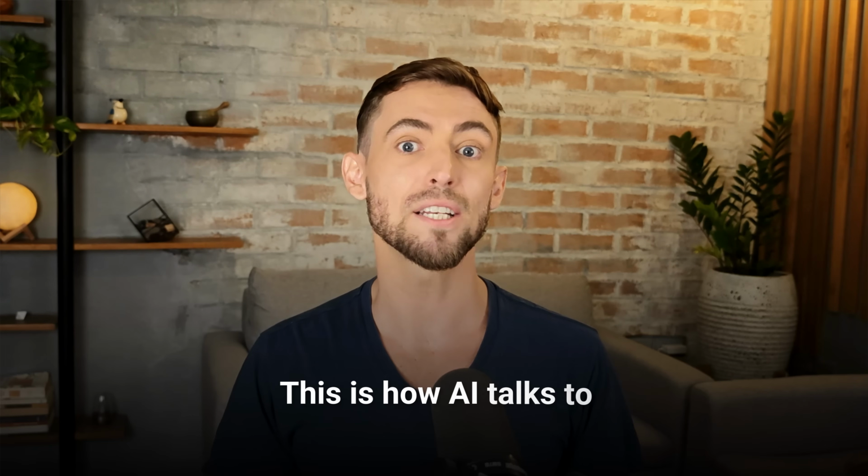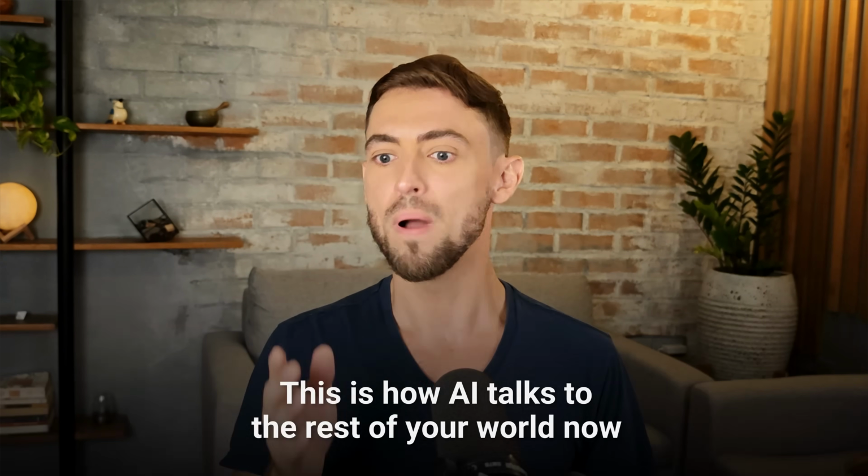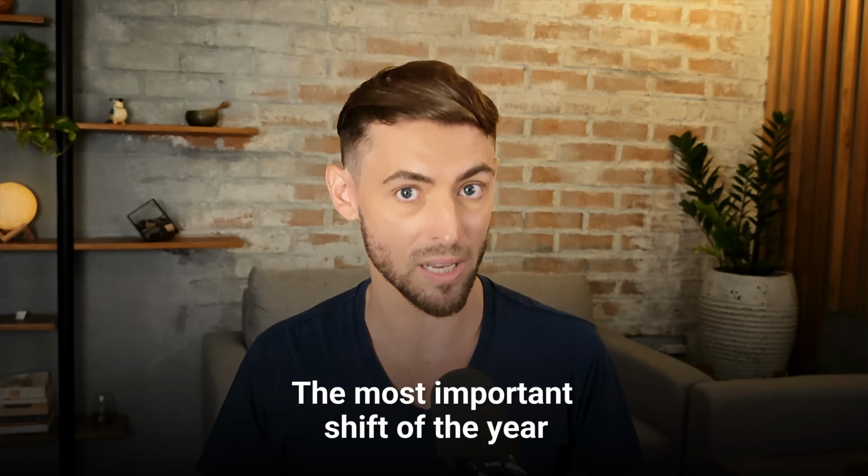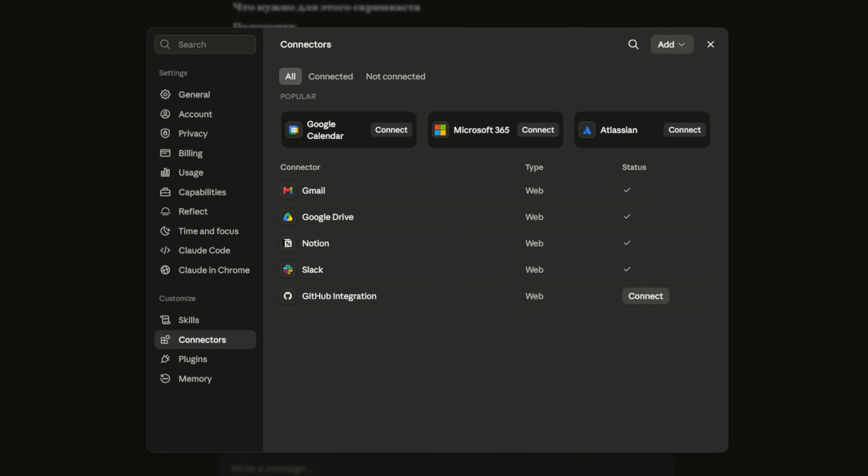The big connectors are smooth, but some of the long tail is still a little rough around the edges. I'm in the curious-watching category on the more advanced stuff until it gets a bit more polished. But the core idea here, that's not going anywhere. This is how AI talks to the rest of your world now. Honestly, I'm really excited to see where this goes. My take right now is that MCP is one of those things that sounds boring, has a terrible name, and quietly turns out to be the most important shift of the year. The connectors that already work here are genuinely useful today, and it's only getting easier.